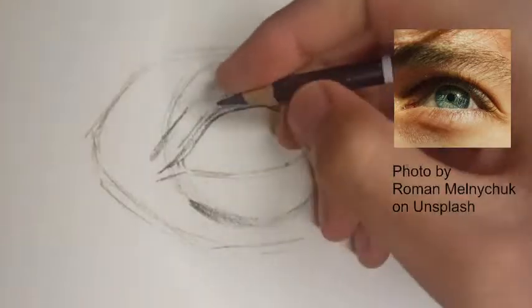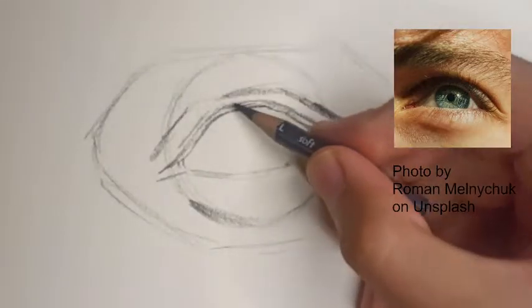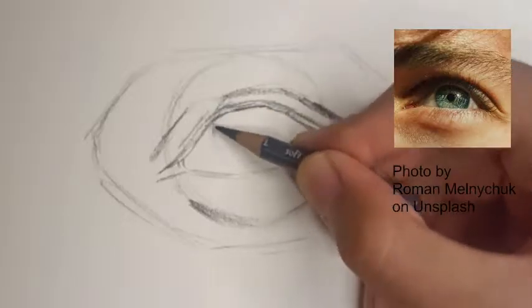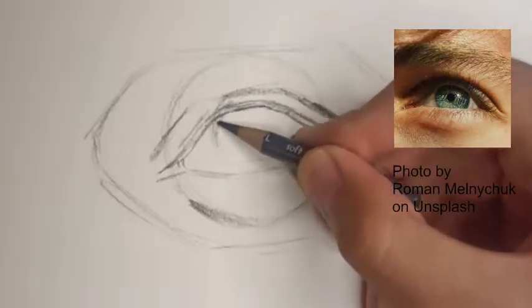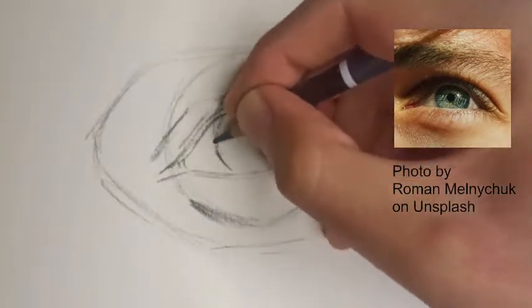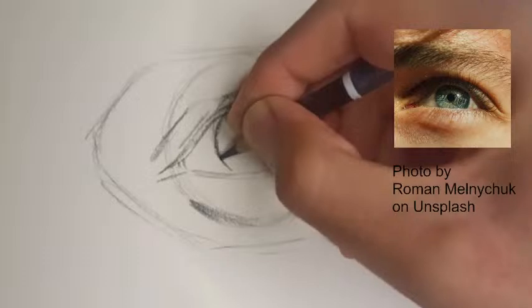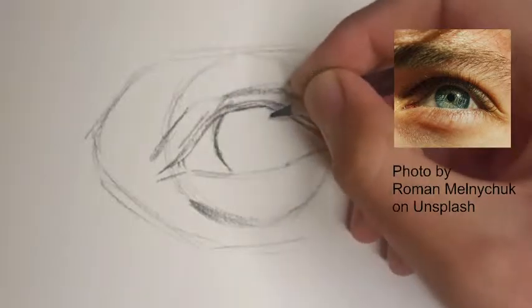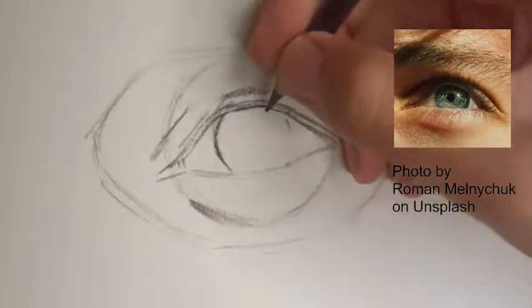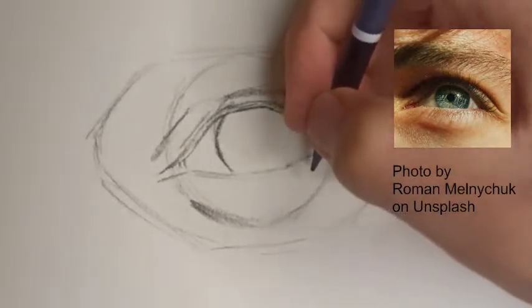Okay, now I will move on to drawing the iris like a circle. But we cannot see the whole circle because of the eyelids.